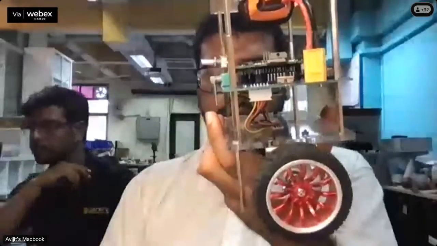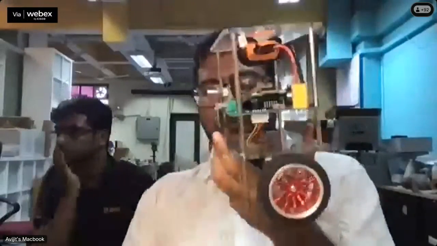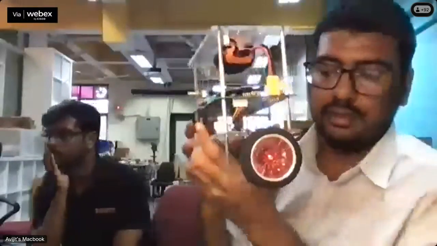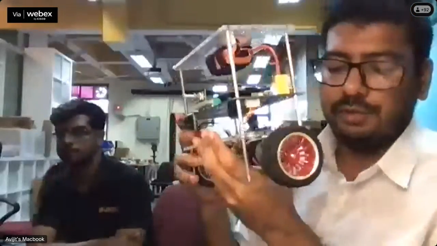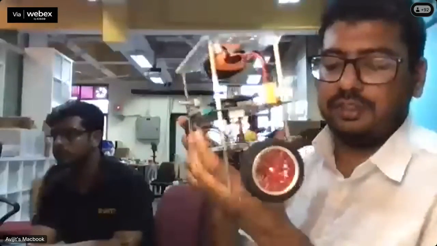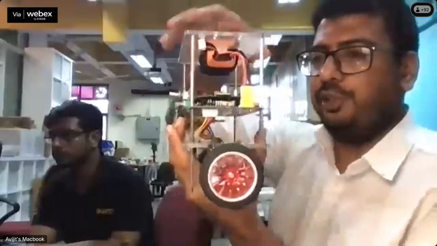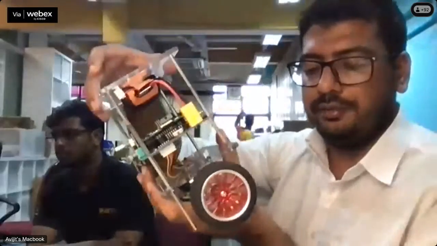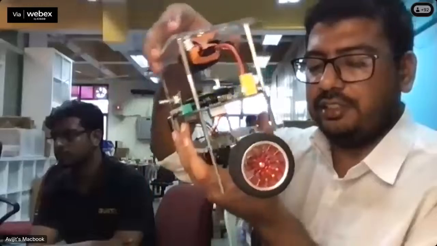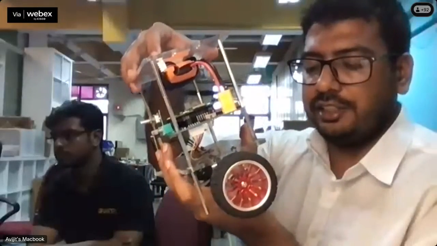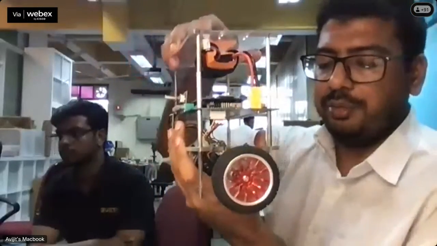So see, this is our system. What parameters of this system do we want to control? We don't want it to tilt. If it is tilting, at this angle, it is unstable. So we want to keep it upright.